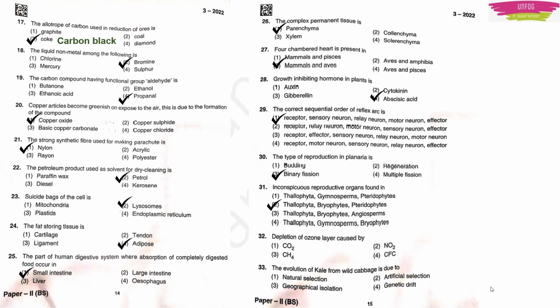Okay. Next question number 32. Depletion of ozone layer is caused by. It is caused by chlorofluorocarbons. We have mentioned this also in our chemistry class. Okay. Then the evolution of kale from wild cabbage. It is due to artificial selection. We discussed this also in our biology class. We talked about natural selection and artificial selection. So this evolution of kale from wild cabbage happened because of artificial selection.